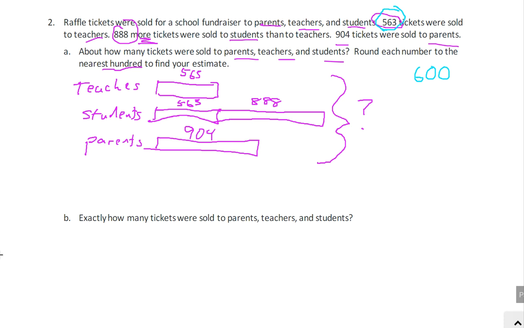And now for the students, we have that same 600, but now we have to round 888, and we can round that to between 800 and 900. Well, what's it closer to? It's going to be closer to 900. And then lastly, we have the parents, which is 904, and that's going to round to, you guessed it, 900.